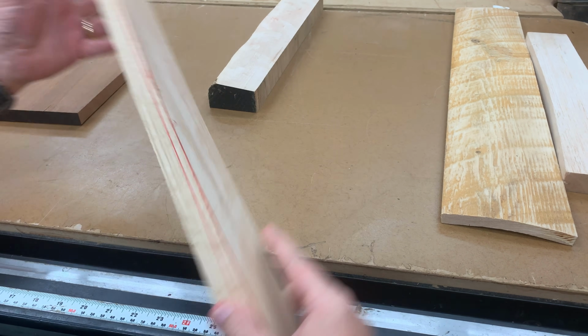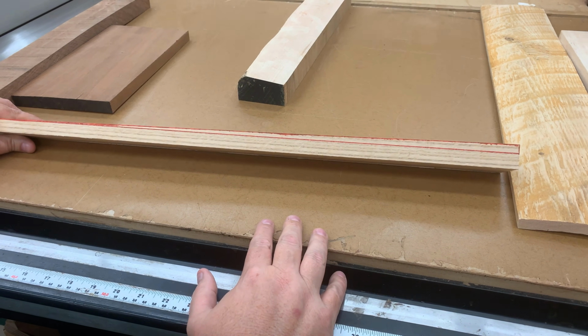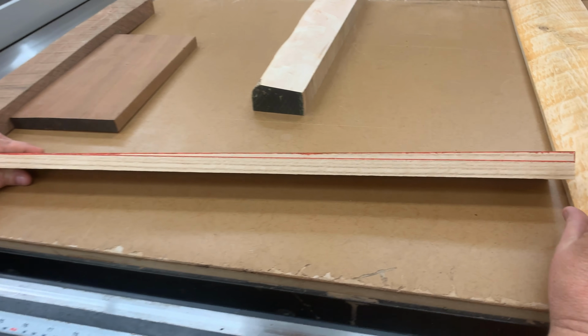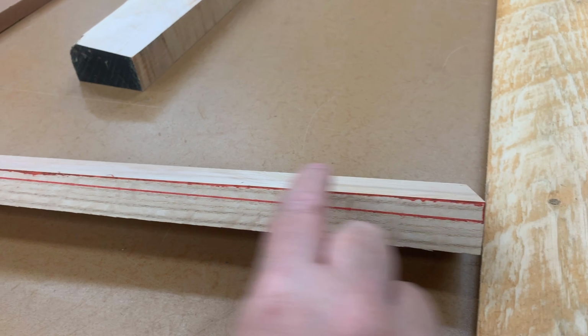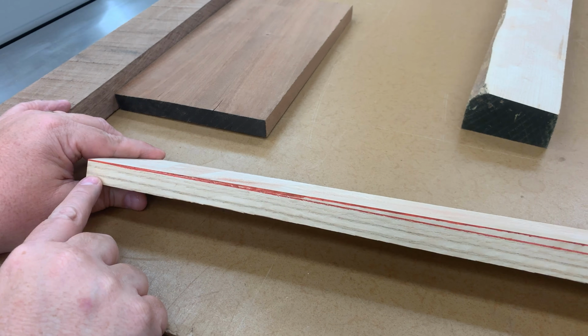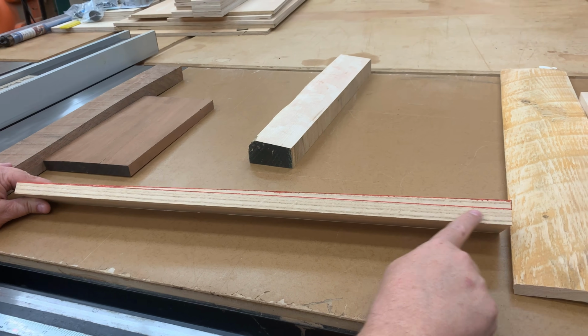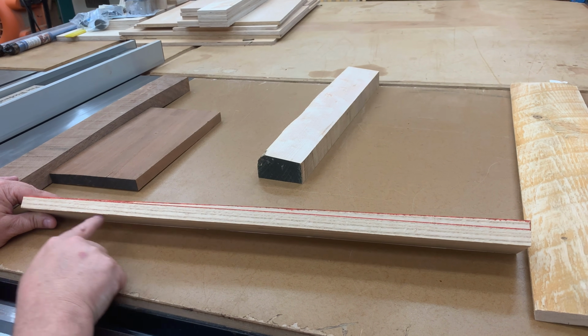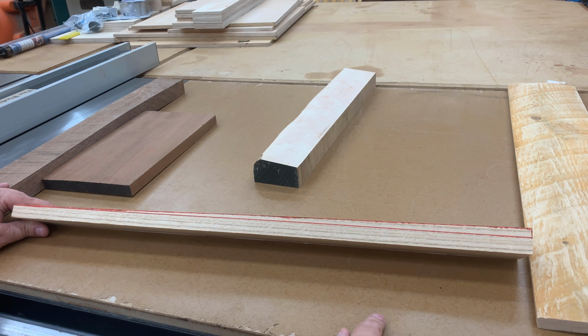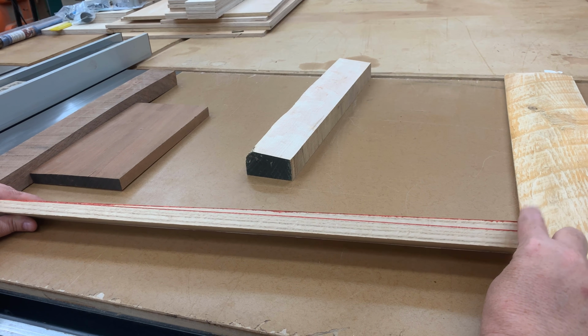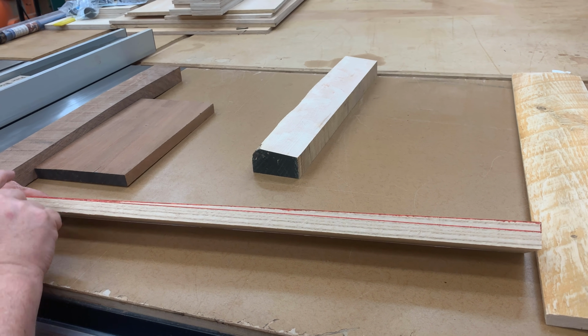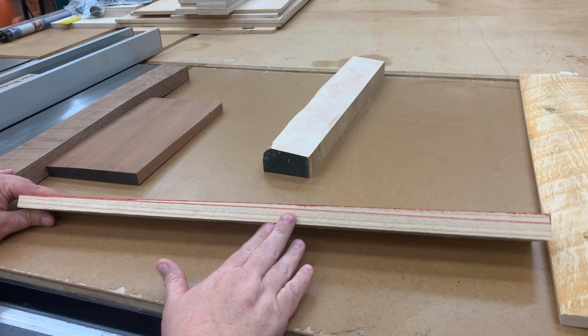And I'll show you what I've done here is I've drawn this here. If you can see this, this wood is actually thicker on this side than it is on this side. And I've illustrated that by drawing in this red line here. This lower red line is actually parallel to the bottom surface of the wood. So you can see this wood is almost a little over, actually a 1/4 of an inch thicker there than it is here. And that's a problem.